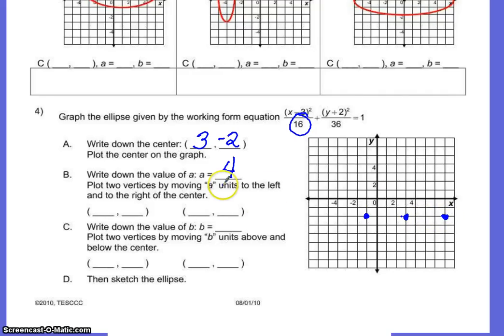Now it says plot 2 vertices by moving A units to the left and to the right of the center. So I know that if I graph those points, I'm going to have what? I'm going to have a 7 and a -2, and I'm going to have a -1, -2.